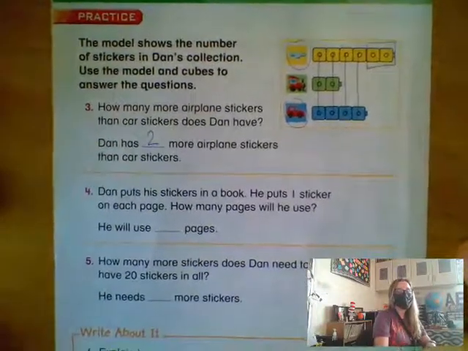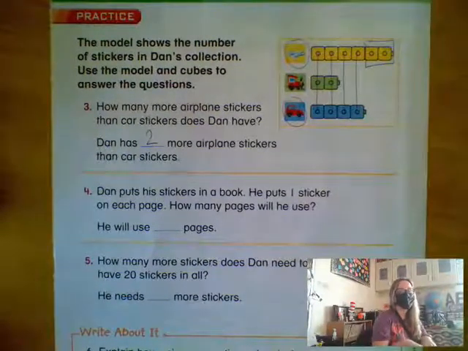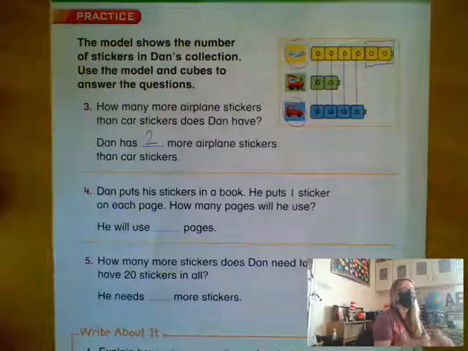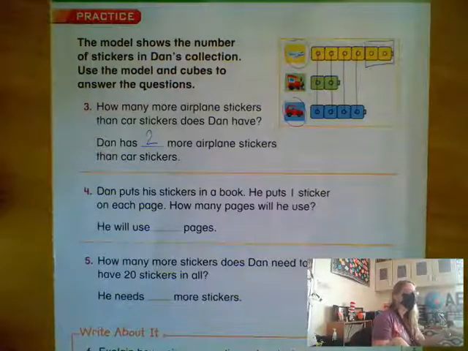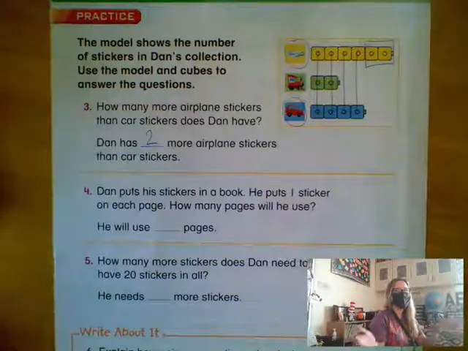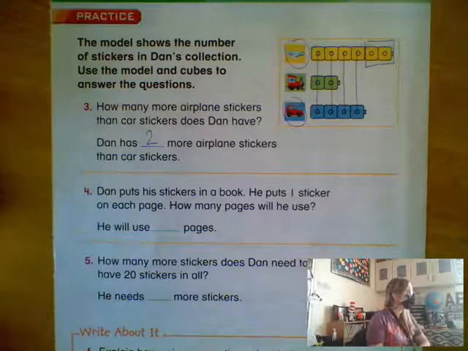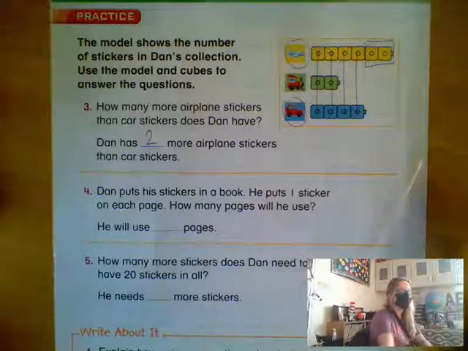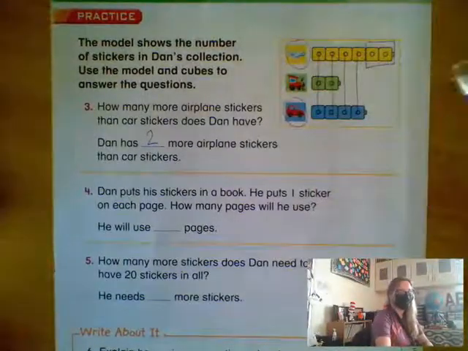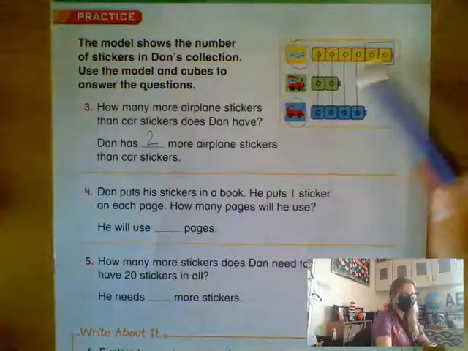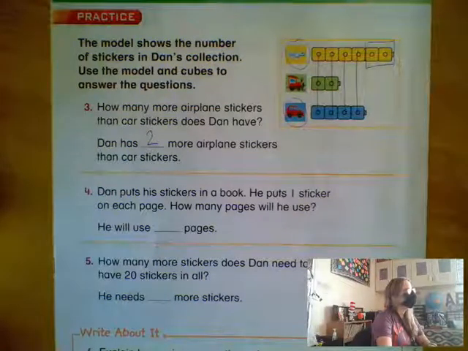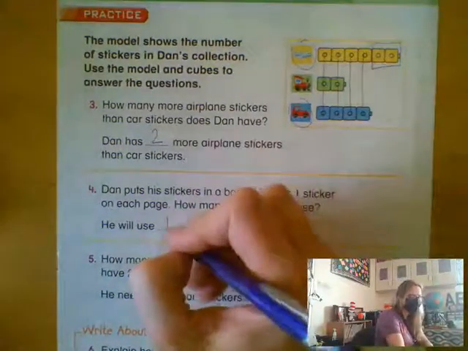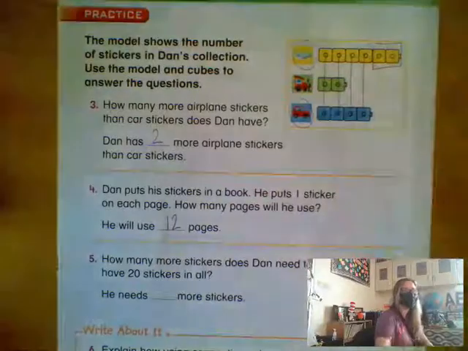It says Dan puts his stickers in a book. He puts 1 sticker on each page. So how many pages will he use? Okay, so we know how many stickers he has, and we know he puts 1 on each page. So shouldn't there be the same number of pages that there are stickers? So how many stickers, Amma, does he have all together? You got to count them up. Excellent. So he will use 12 pages because 1 sticker for each page, and there are 12 stickers.